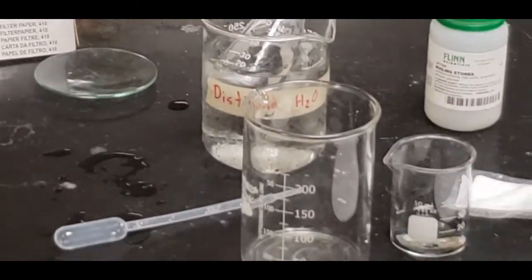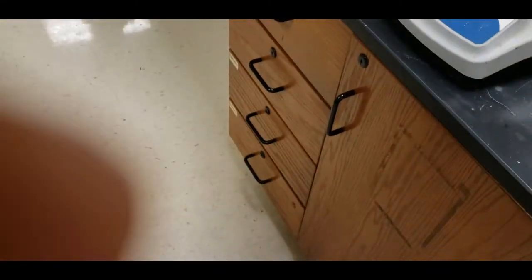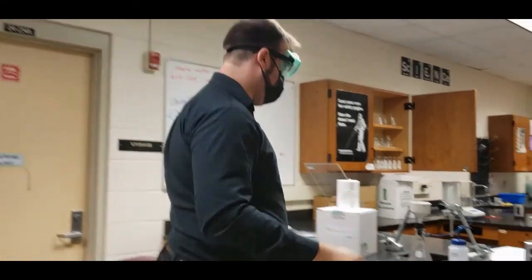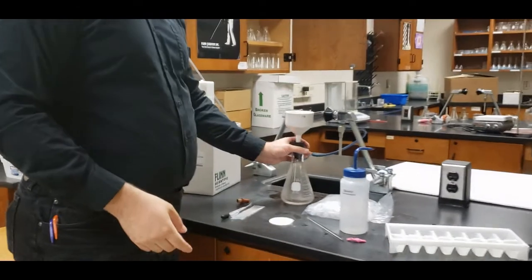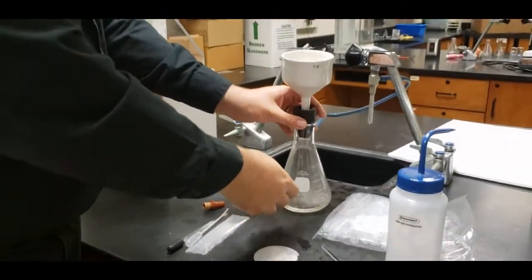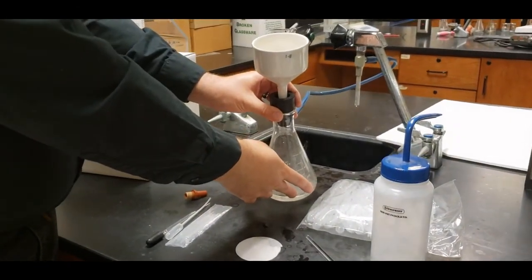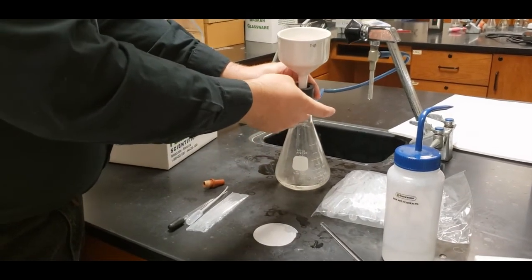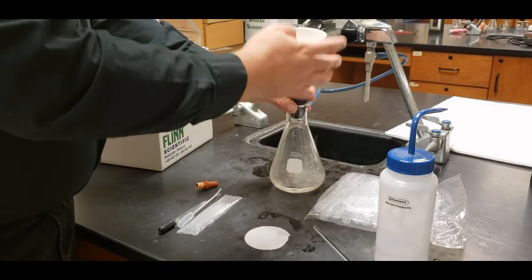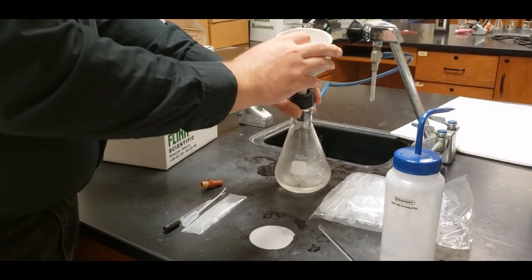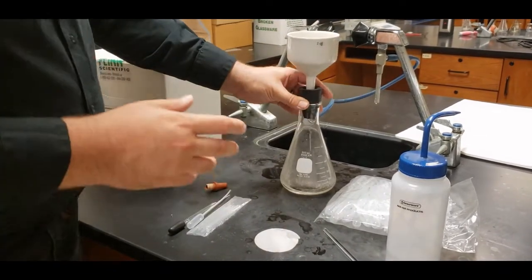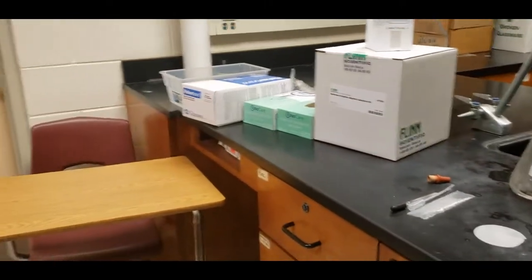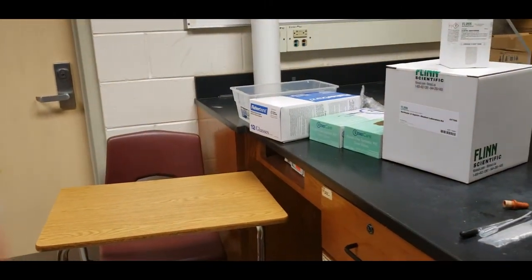All right, and we can stop recording now. All right, now what we're going to do is go ahead and set up our vacuum filtration. Vacuum filtration involves this container right here. Okay, this is going to hold onto our top right here. We have a filter on top. Our filter on top is going to be a single piece of filter paper.